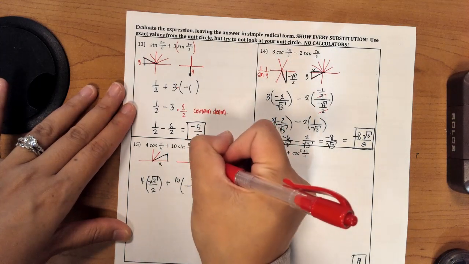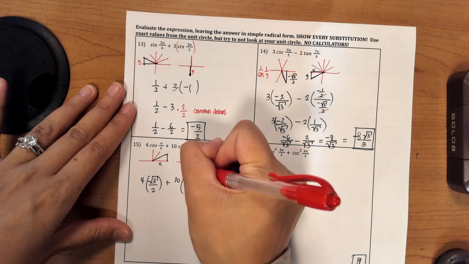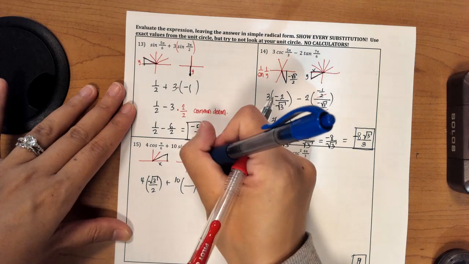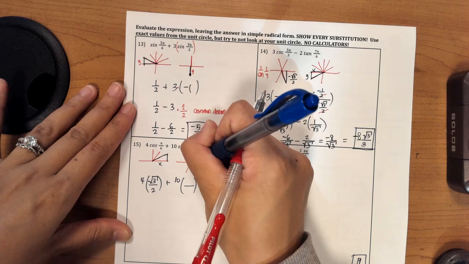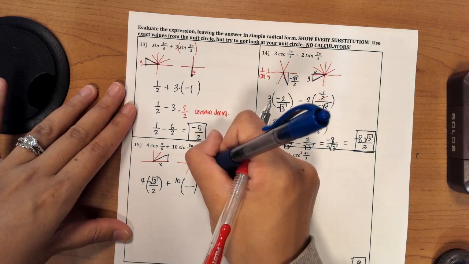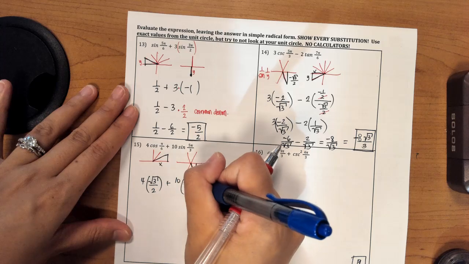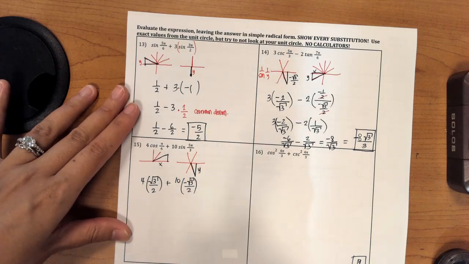And then for this one, sine is y, so this will be negative root 3 over 2.